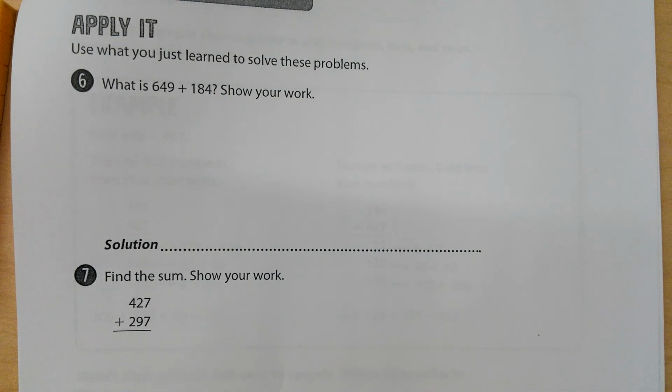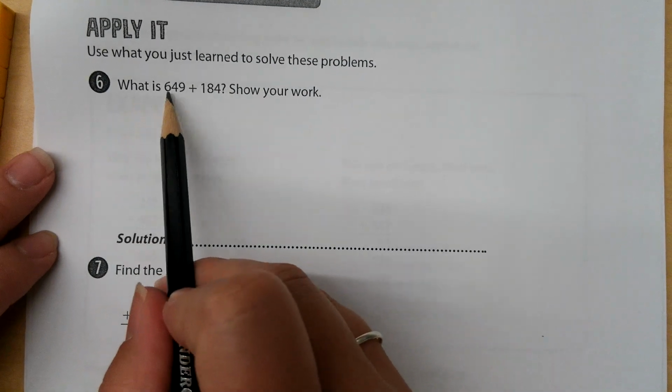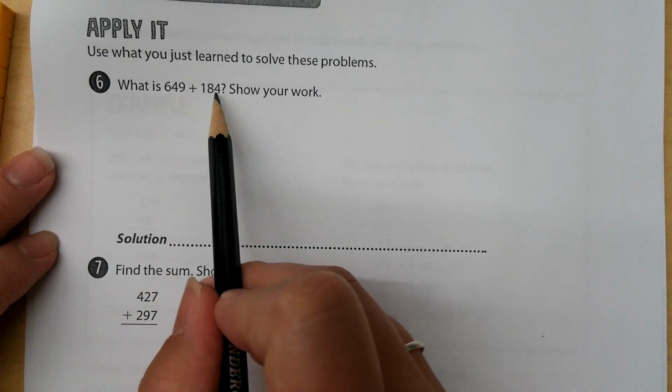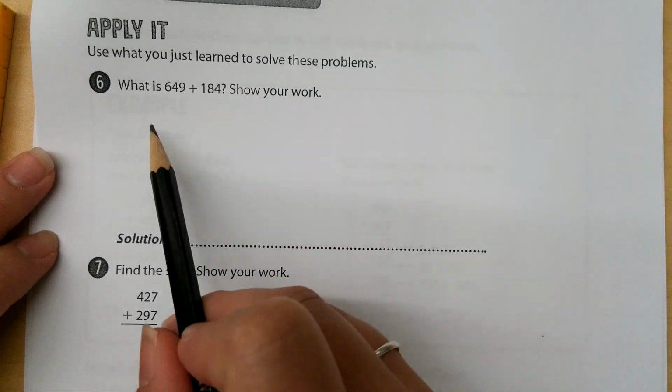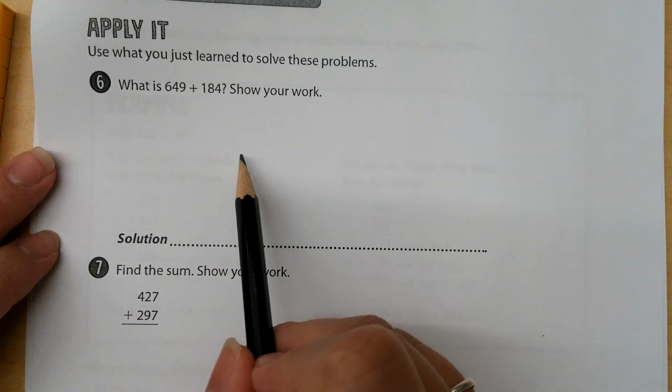All right, it looks like you've worked through the answers on your own, or maybe you need a little bit of help and you're not sure how to get started. Let's try this problem here by adding the 100s, the 10s, and then the 1s. That's the strategy I'm going to use here, and it's okay if you used a different strategy. You just want to make sure your answer is the same.